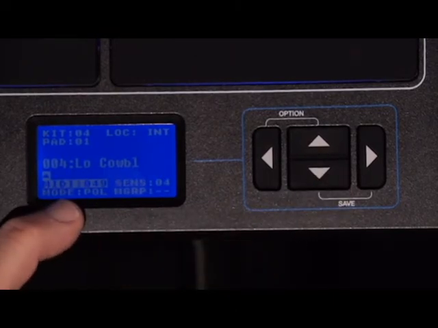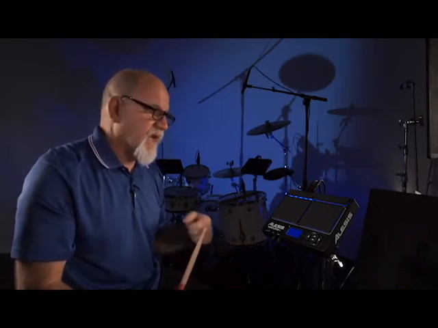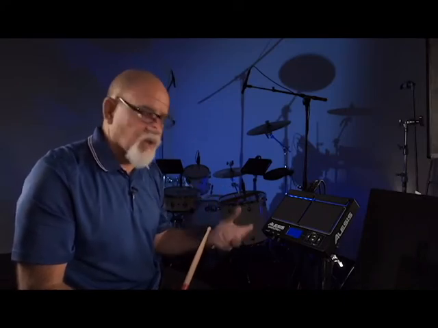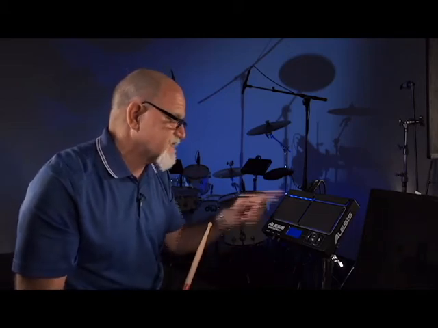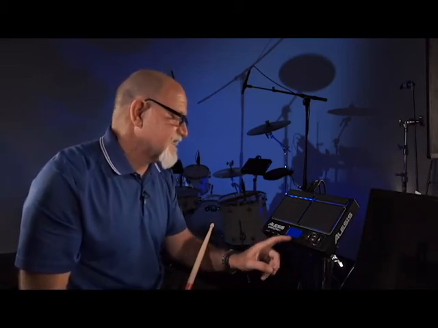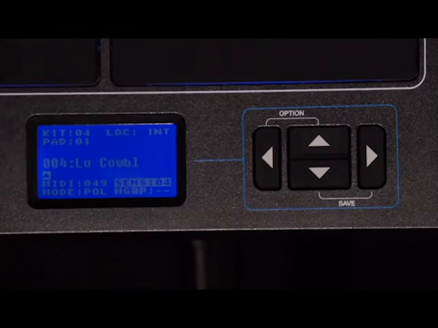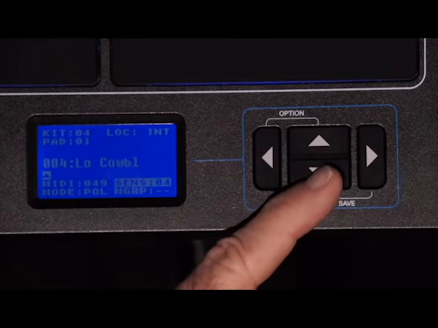MIDI note numbers, that's if you want to use your USB or your MIDI ins and outs to go to your computer and trigger virtual instruments or record into your digital audio workstation. You can do it that way, set up your MIDI note numbers there. Sensitivity is for the sensitivity of each pad. How sensitive do you want it? It's very easy.